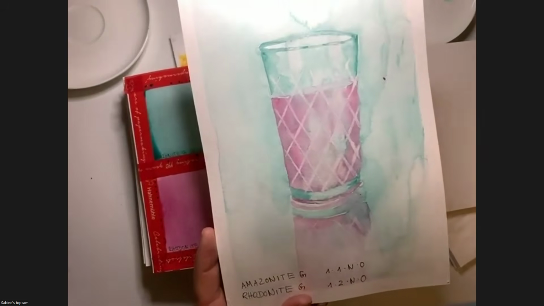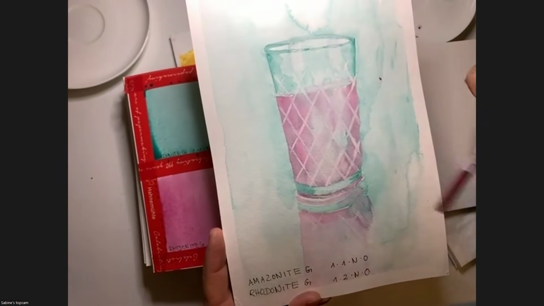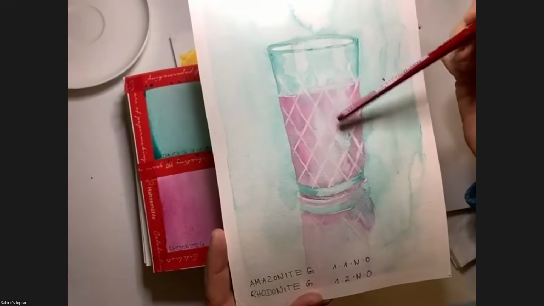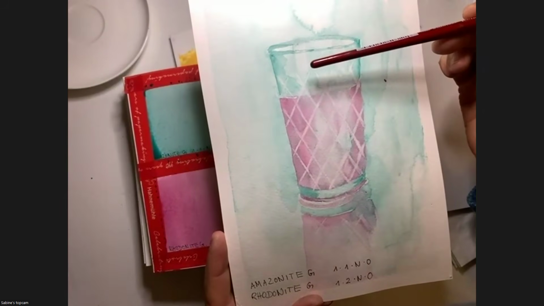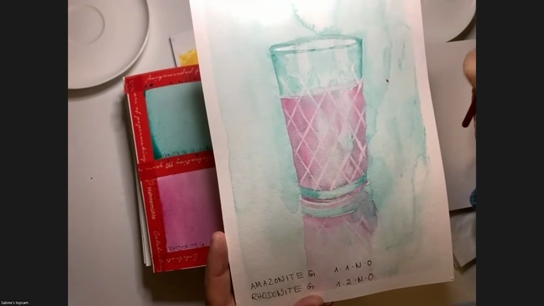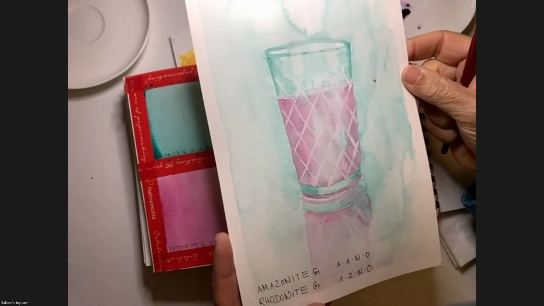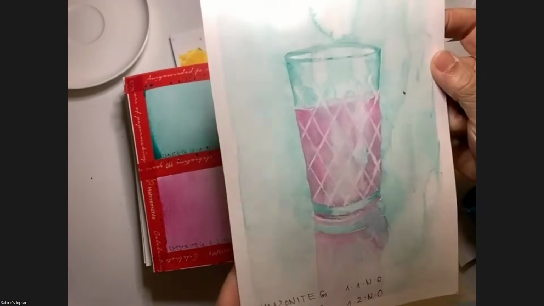And here you see I go in with a flat brush and just take the color out with a little bit of water. And that's the reason I love to paint glass with the Primatex.